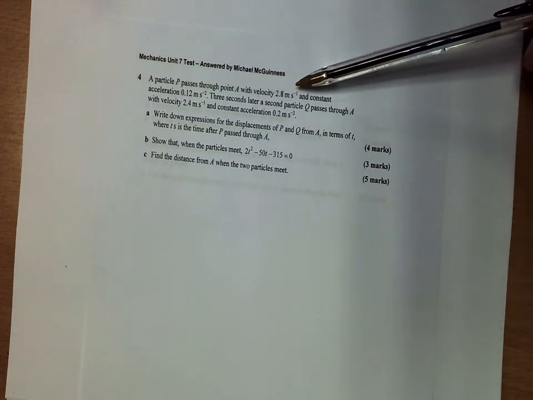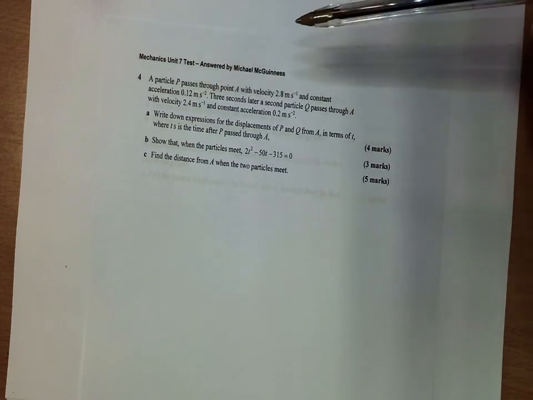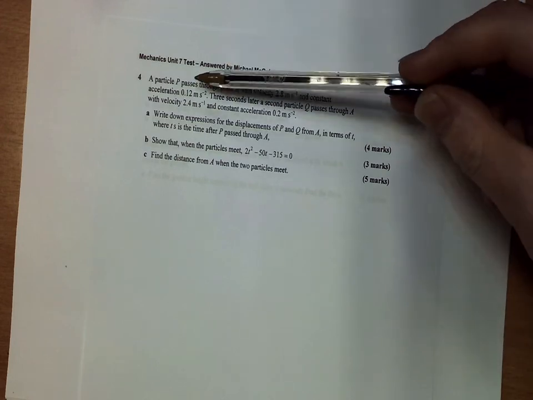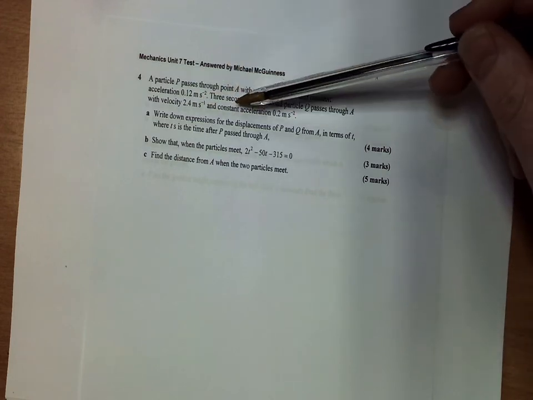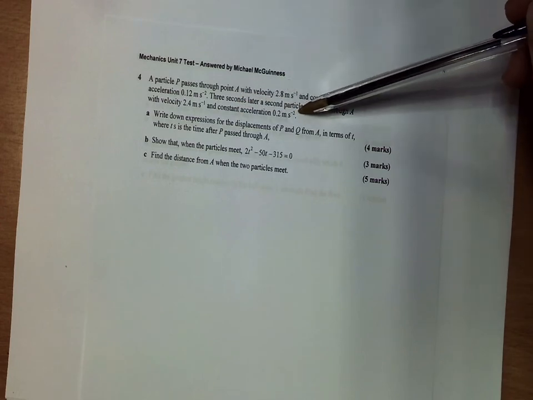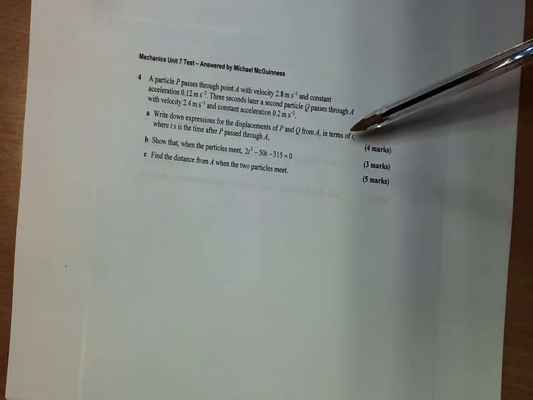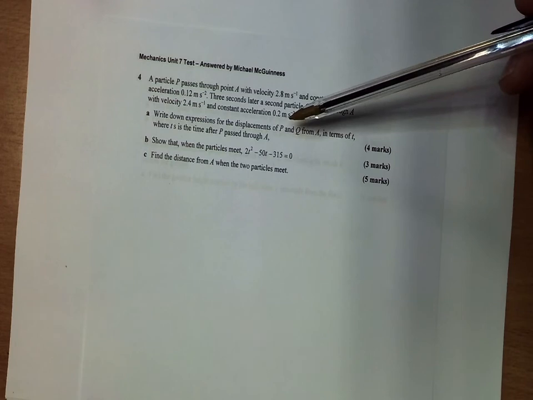This is the worked answer to the Unit 7 test, question 4. So we have a particle P that passes through the point A at 2.8 meters per second, with constant acceleration of 0.12 meters per second squared. 3 seconds later, a second particle Q passes through A with a velocity of 2.4 meters per second, but a constant acceleration of 0.2 meters per second squared. So it's travelling slower, but it's accelerating faster, and it leaves afterwards. Write down an expression for the displacements of both of them, and then find where they meet.